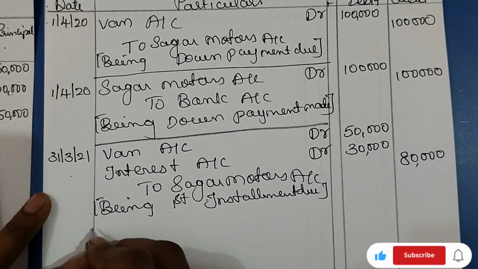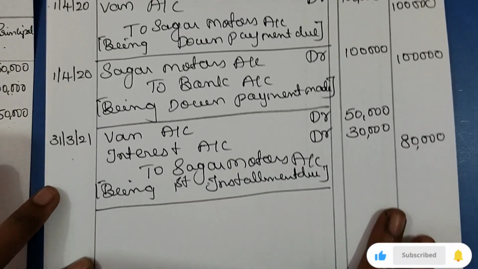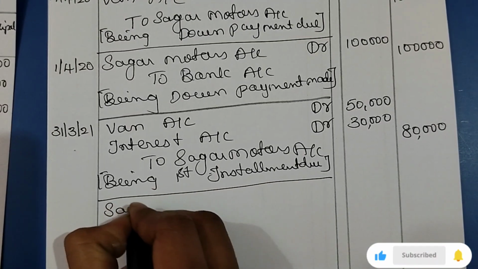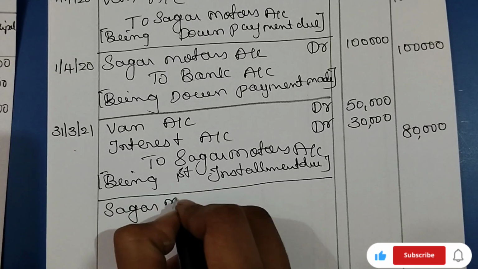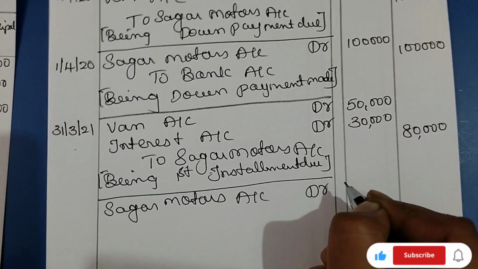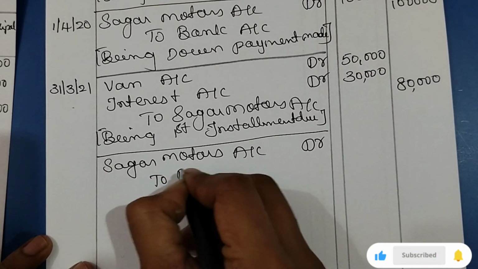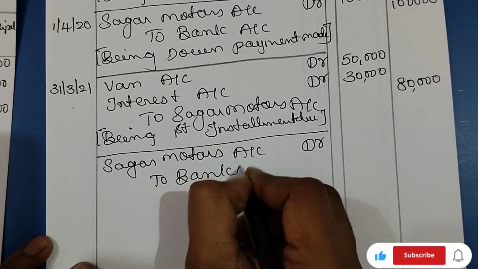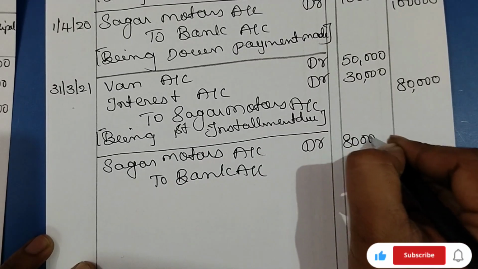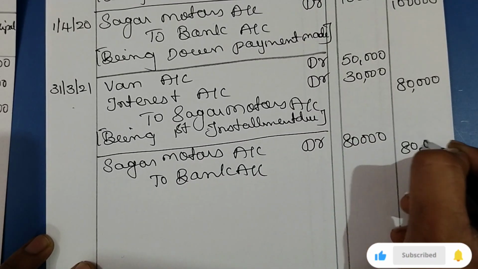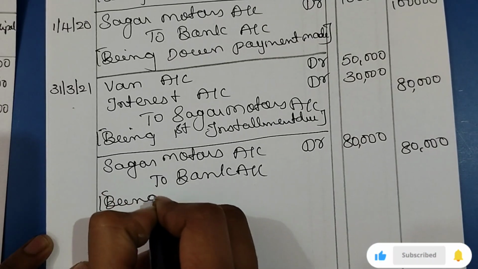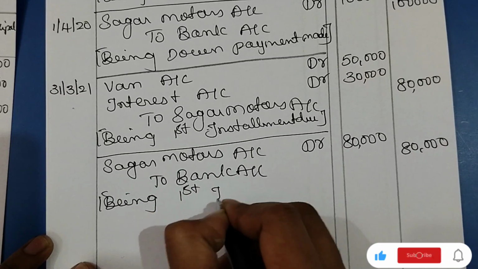The next entry is the payment entry. Now we are making payment through bank to Sagar Motors. So we debit Sagar Motors account, and since we pay through bank, we credit bank account, to bank account 80,000. Being first installment paid.